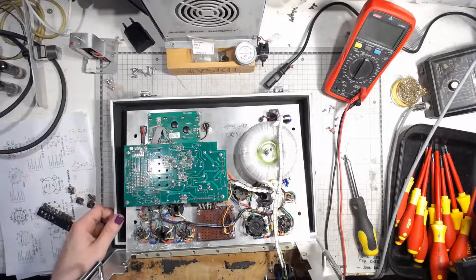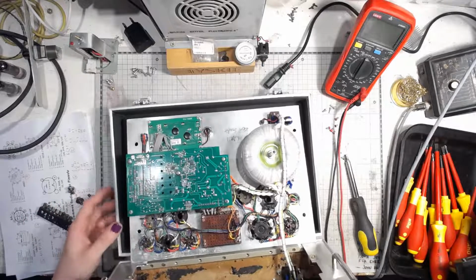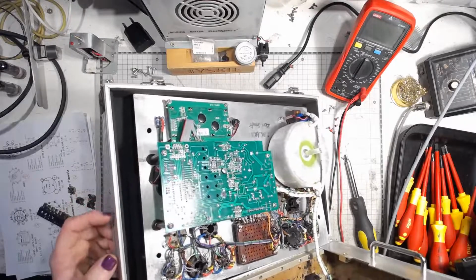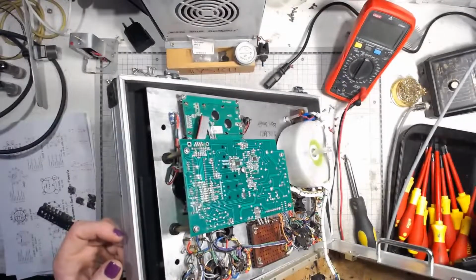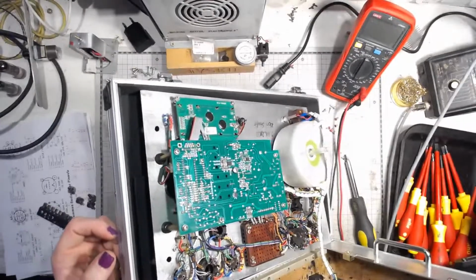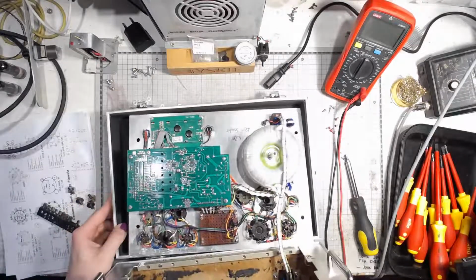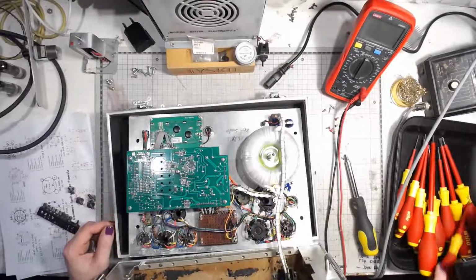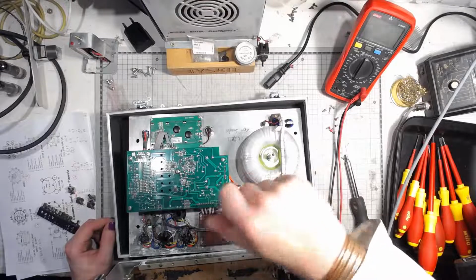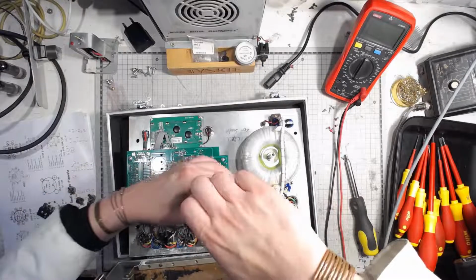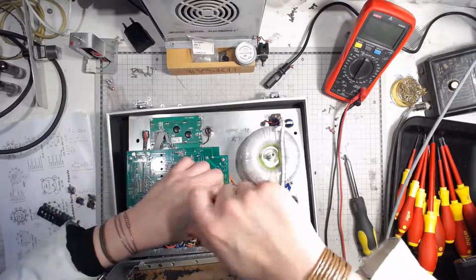Not sure if I really should take the PCB off its standoffs. I think I will. Just to show you what a thing of beauty and a joy forever this is.